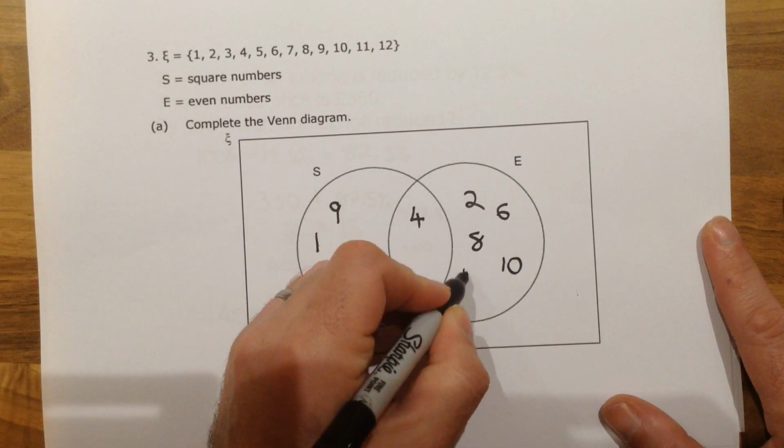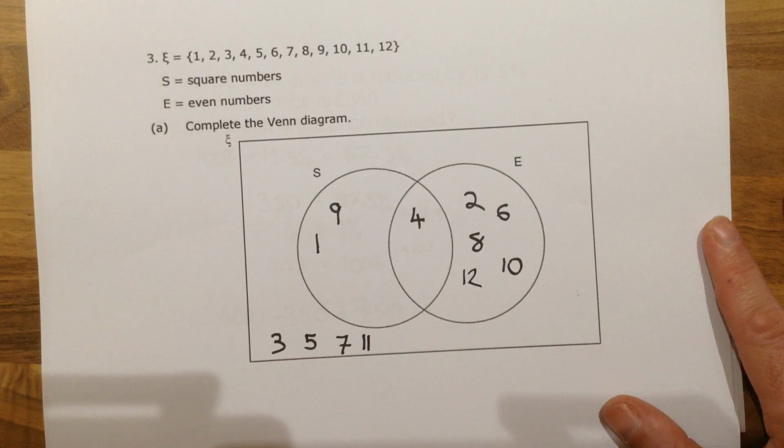And 12 is even, but not square. And that's a completed Venn diagram.